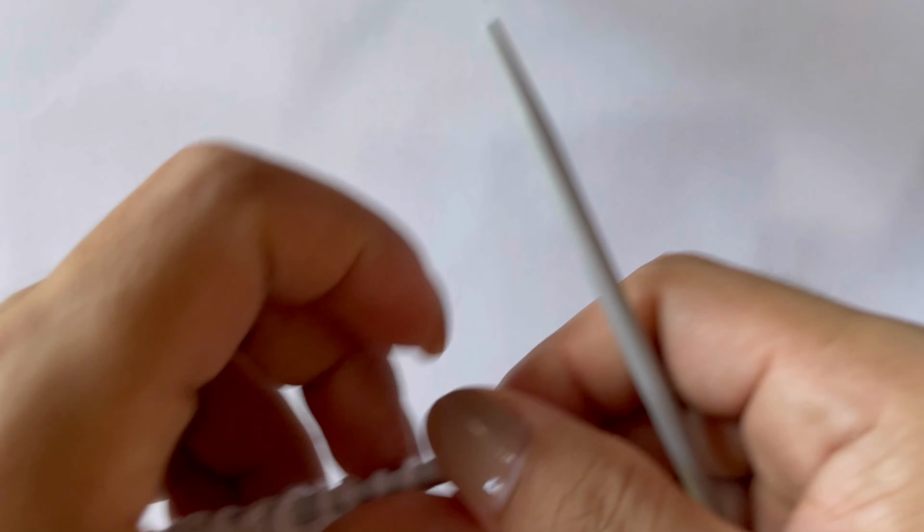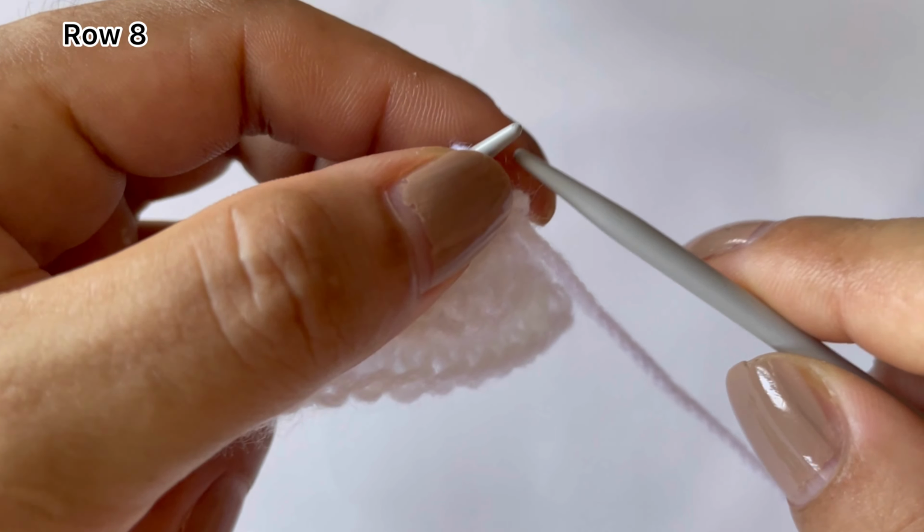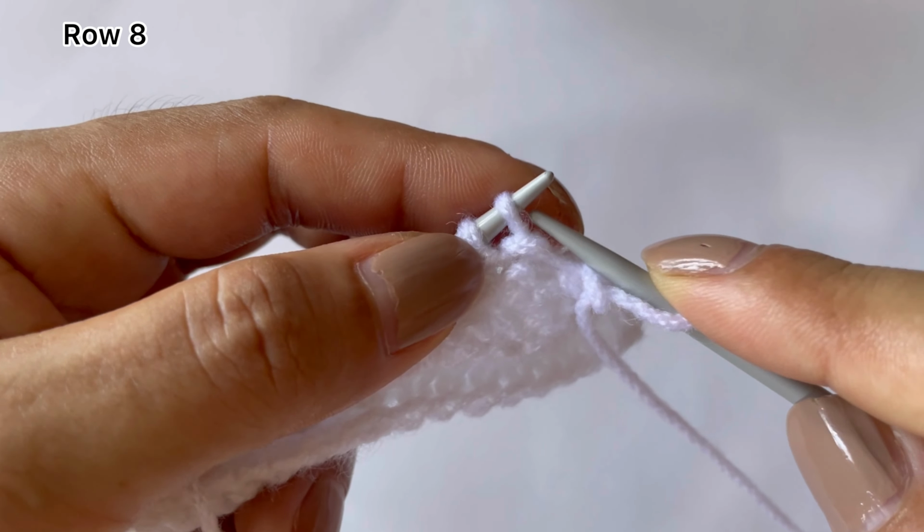Row 8: your edge stitch, slip on the wrong side and start the repeat from here.